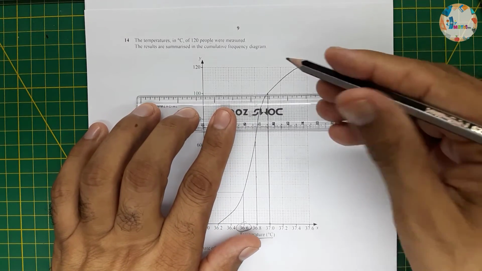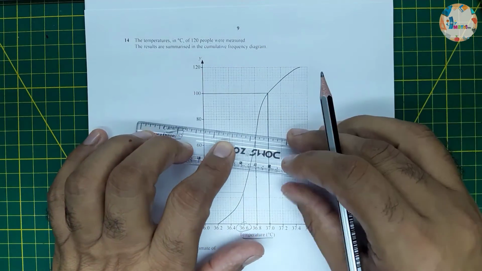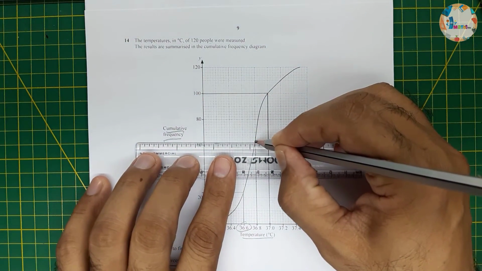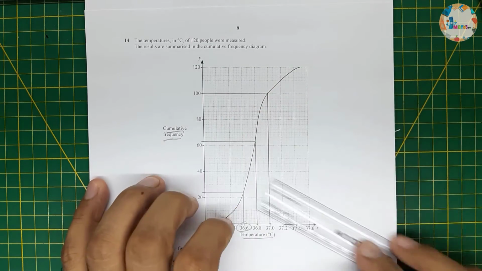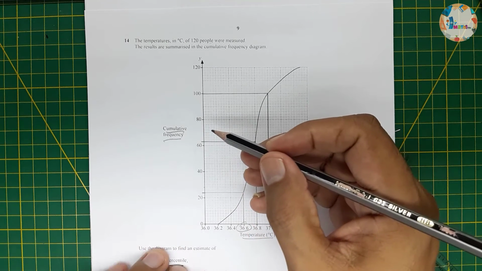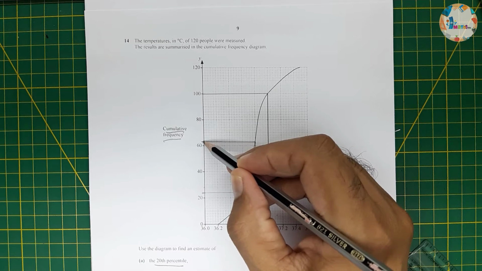This will be 100, this side will be 100, and we can check from here. This will be between this point, so it will be 60, basically this will be 63 something.